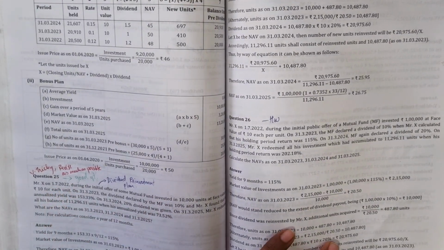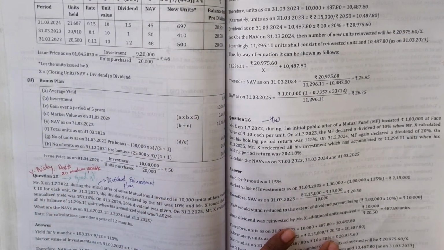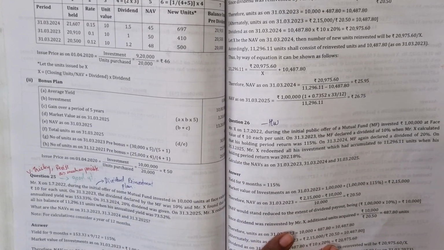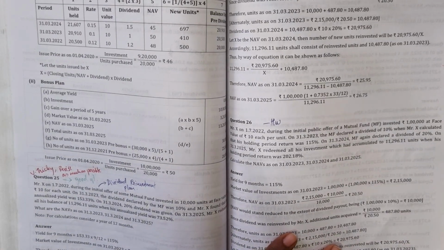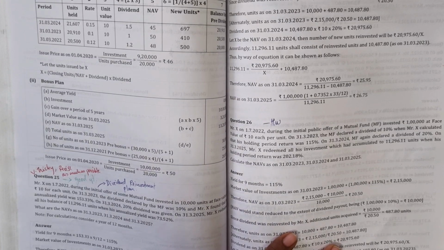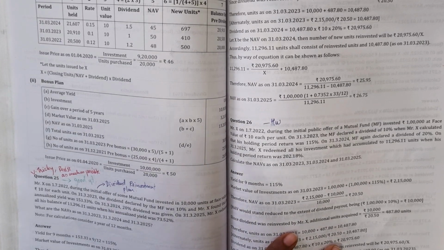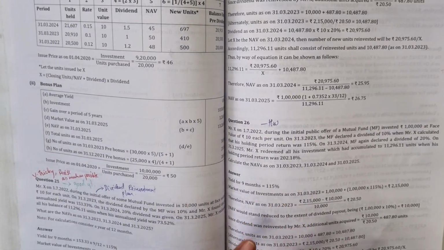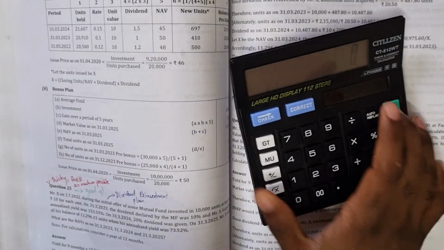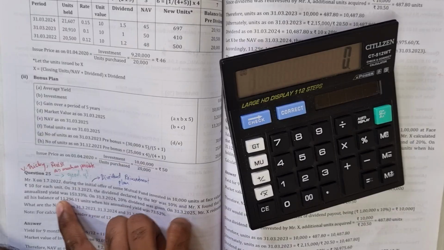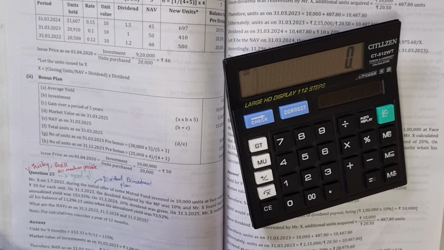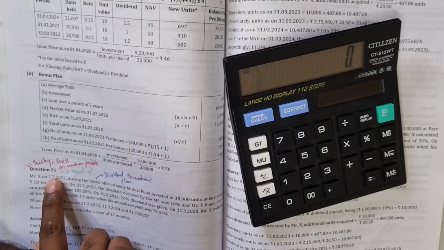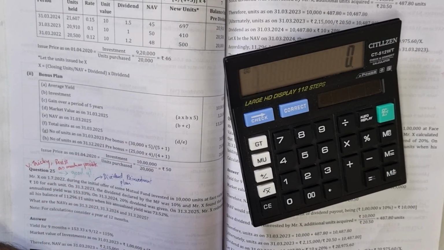Mr. X on 1/7/2022, during the initial offer of some mutual fund, invested in 10,000 units at a face value of 10 for each unit. On 31/3/2023 the dividend declared by the mutual fund was 10%, and Mr. X found that his annualized yield was 153%. So how much is the holding period return? How much time did he hold it for? For 9 months, since it was issued on 1/7.